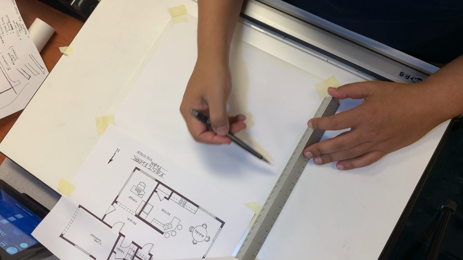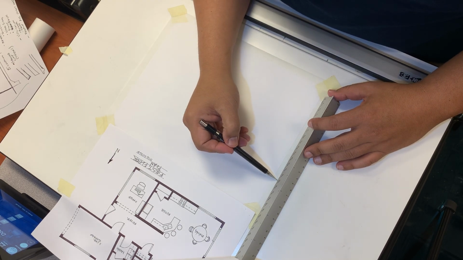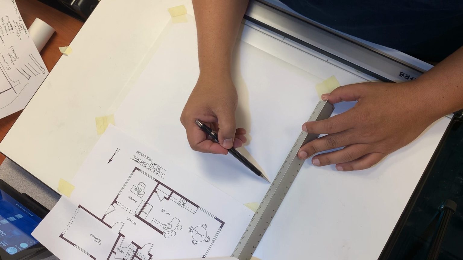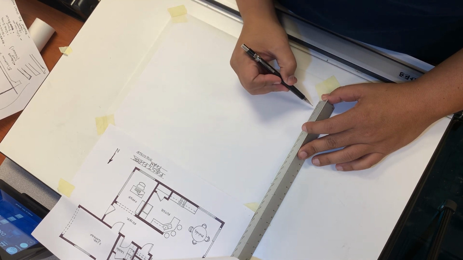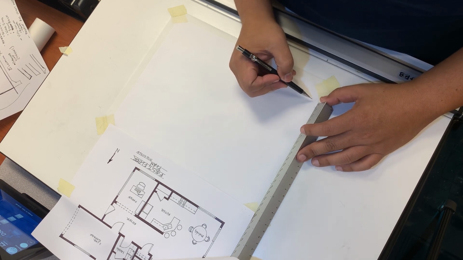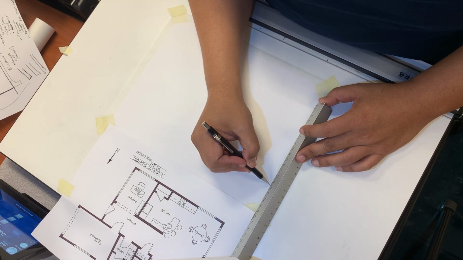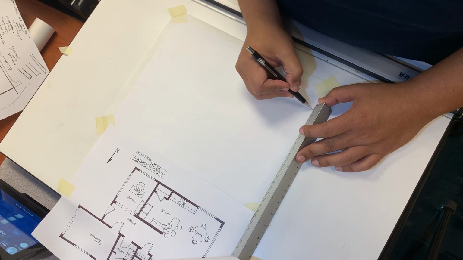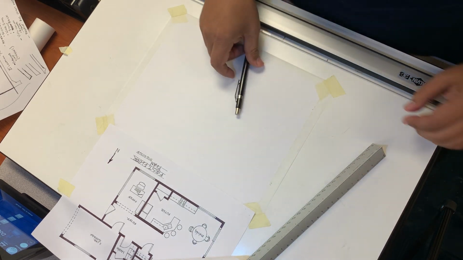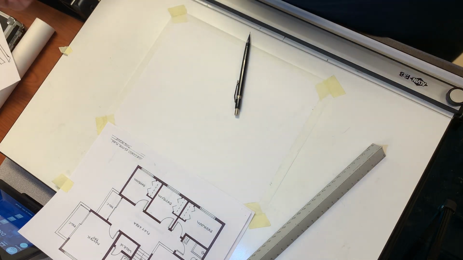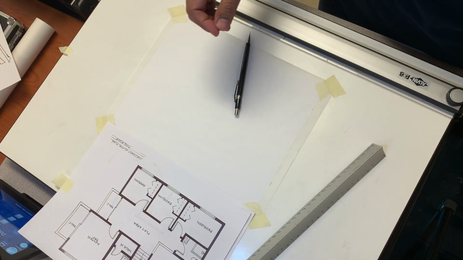Here's the 0, here's 28, here's 27. I probably can move it up a little bit more. So here's 27 and here's 0. I'm gonna go ahead and clean up that line work. There it is.